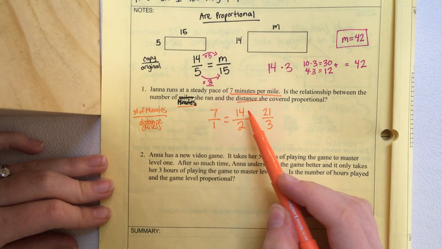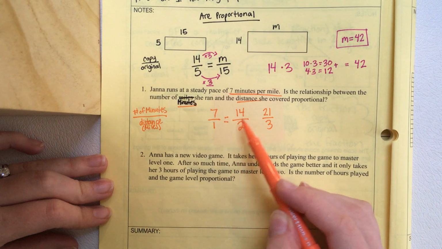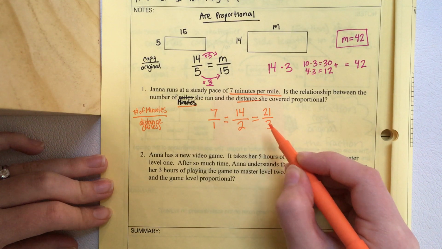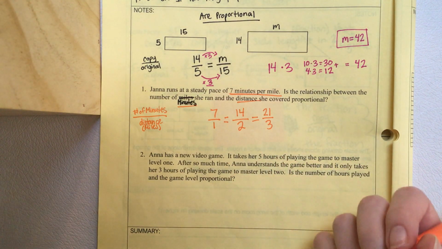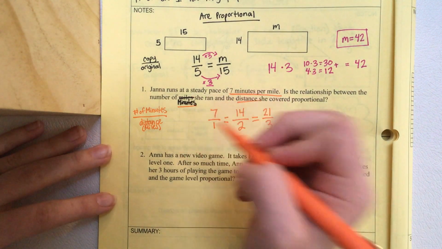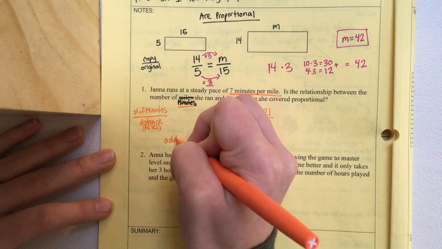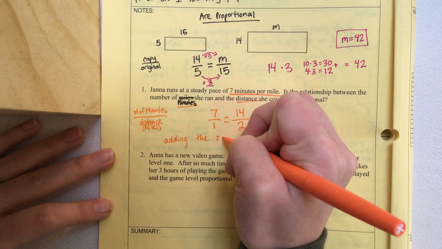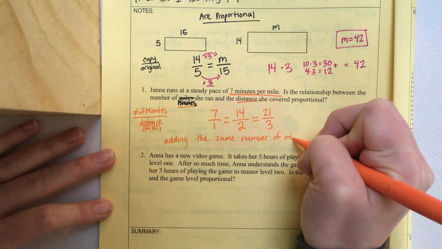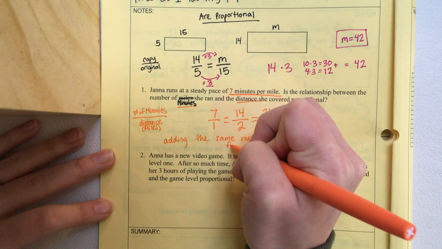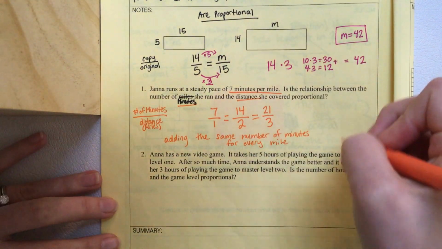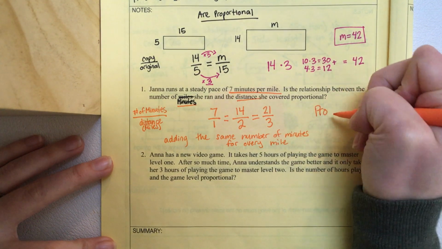This is 7 over 1. 14 over 2, it's the same as 7 over 1 if we divide both of these numbers by 2. It's the same as 21 over 3. They're all the same fraction if we reduce them. This is why it's really important to be reducing fractions. We're adding the same number of minutes per mile. Each mile we're adding the same number of minutes for every mile. And there's nothing else there. That is what makes this a proportional relationship.